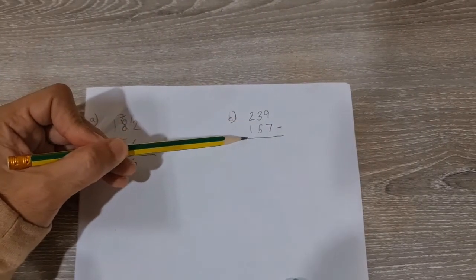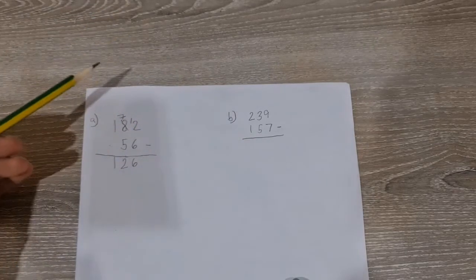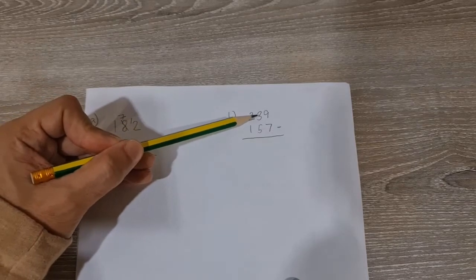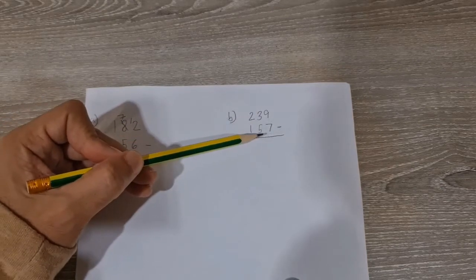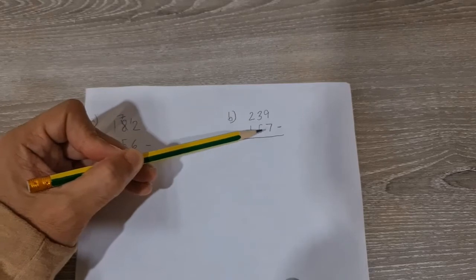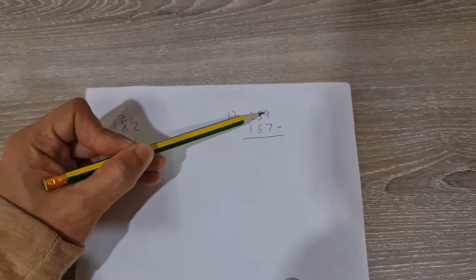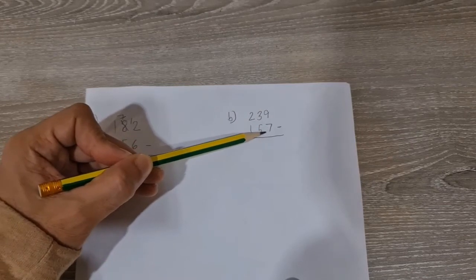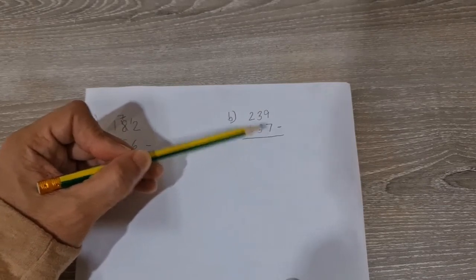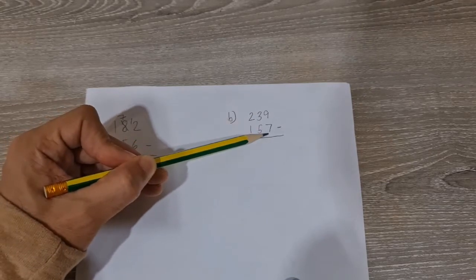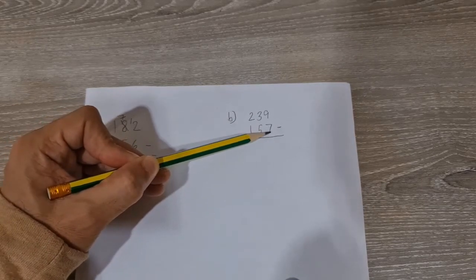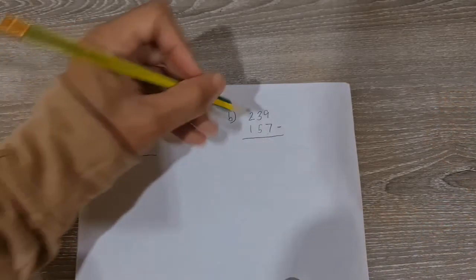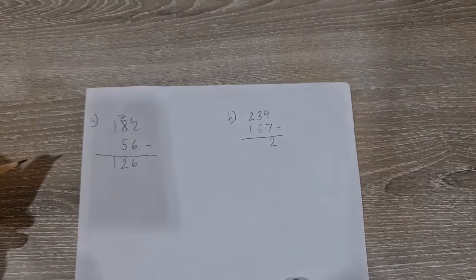239 minus 157. Do we borrow from number 3? No, we don't have to borrow because 9 is a big number and 7 is a small number. So we can just subtract 9 minus 7. 7 in your mind: 7, 8, 9. The answer is 2. So I can write here 2.